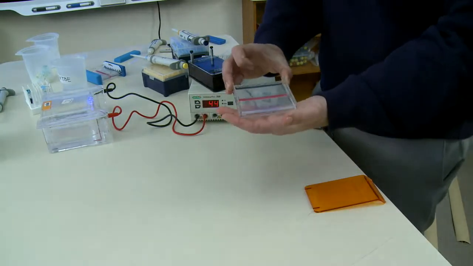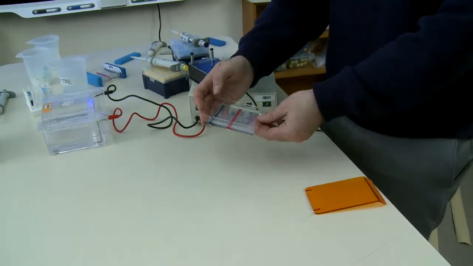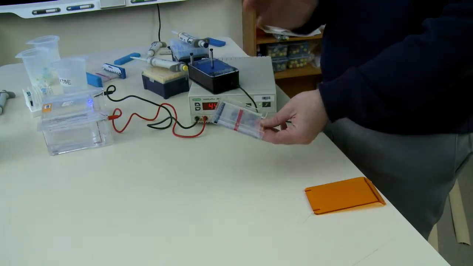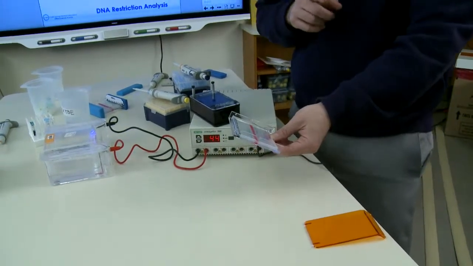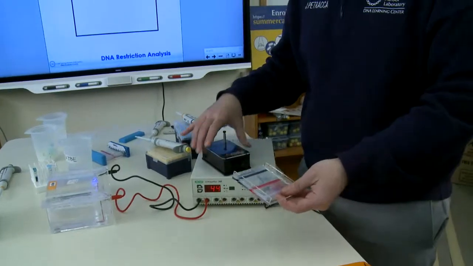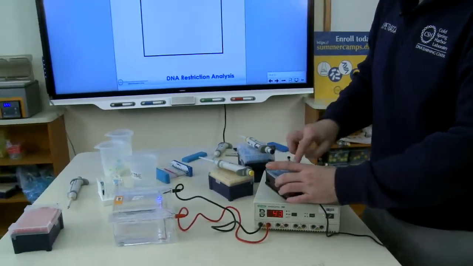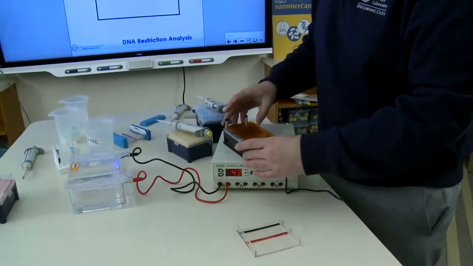Okay, but often students, when they do this lab at the DNA Learning Center, will take a look at this and be like, oh, I didn't do anything right. I can't see any DNA. But remember, cyber green, that stain that we used, can only be visualized with a black light, with a UV light. So we have to use one of these UV black lights in order to actually see our DNA. So I'm going to use this handheld illuminator and see if we're able to see.